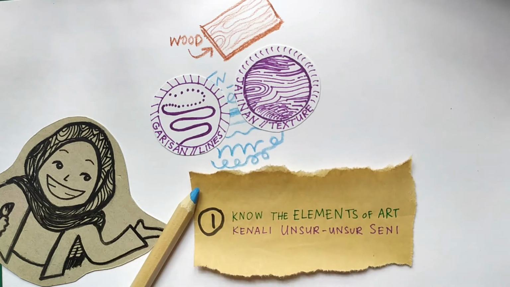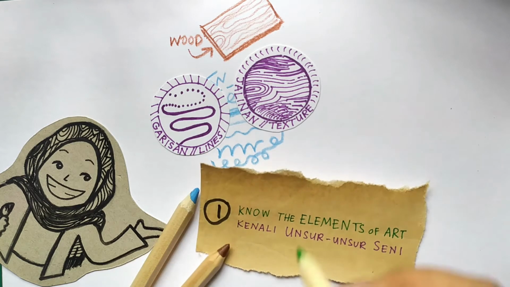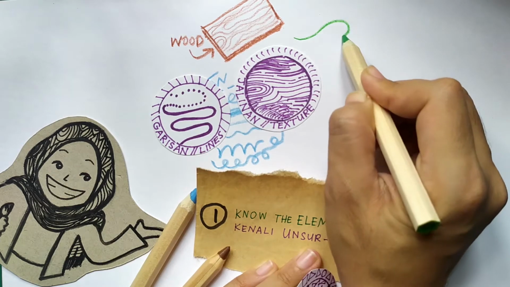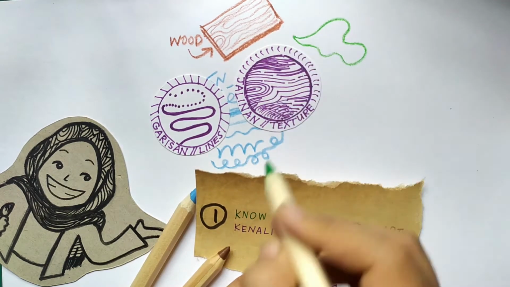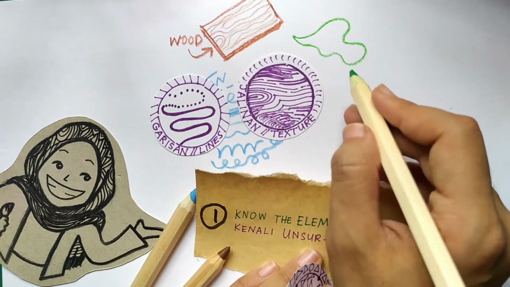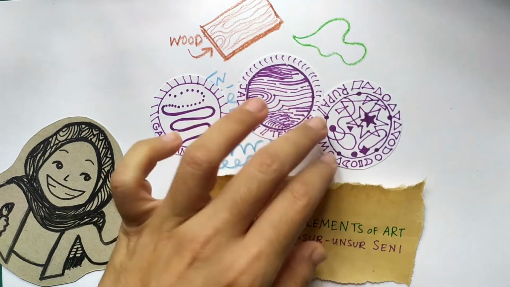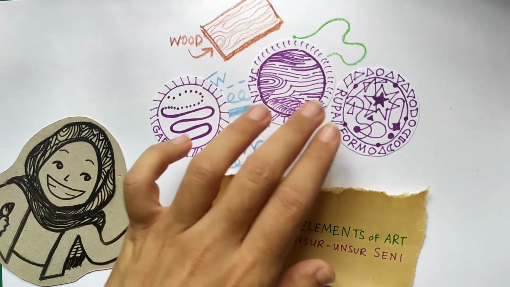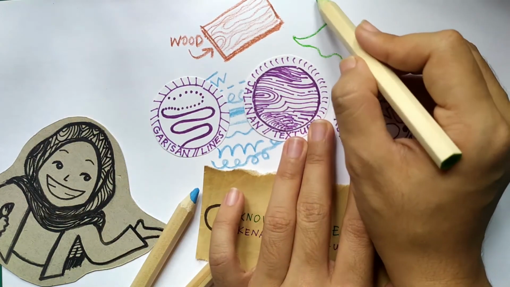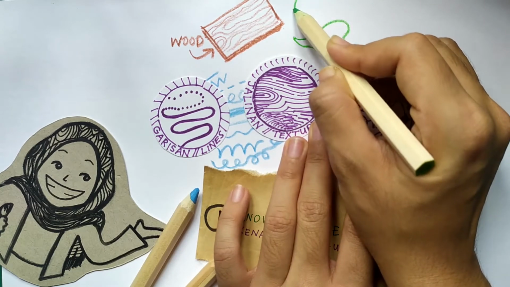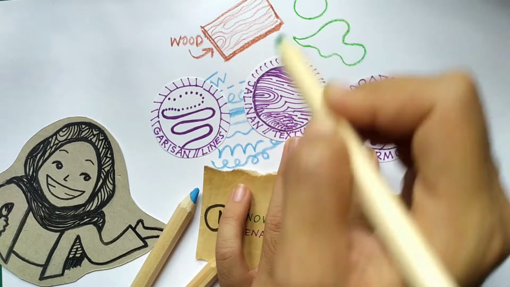When we have a line that continues, and connects to the point that it started, we have a form. Okay, dalam bahasa Melayu kita sebut sebagai rupa. So a form is defined as something that starts and ends where it began.